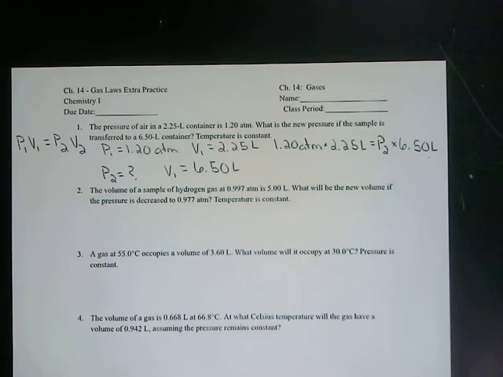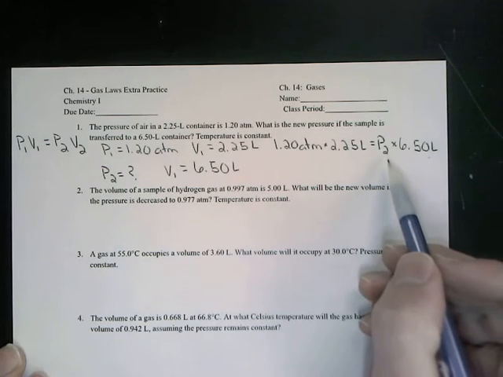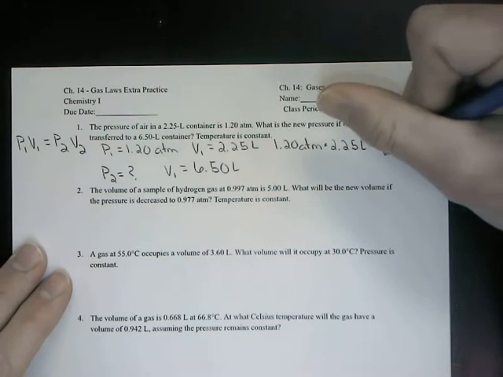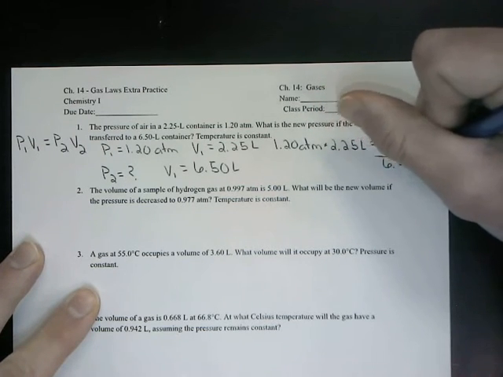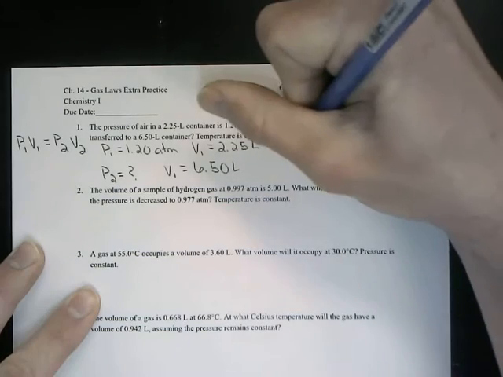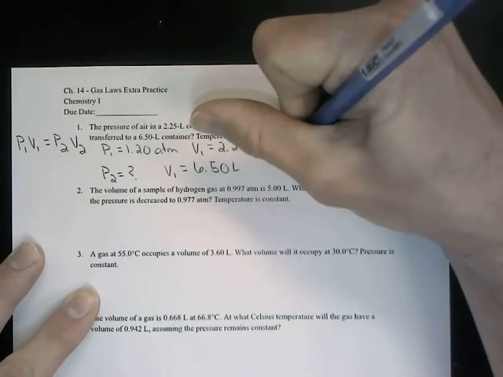Okay, so what we need to do for this problem is we need to get P2 by itself. So we divide by what it's attached to, because it's attached via multiplication. So each side gets divided by 6.5 liters.